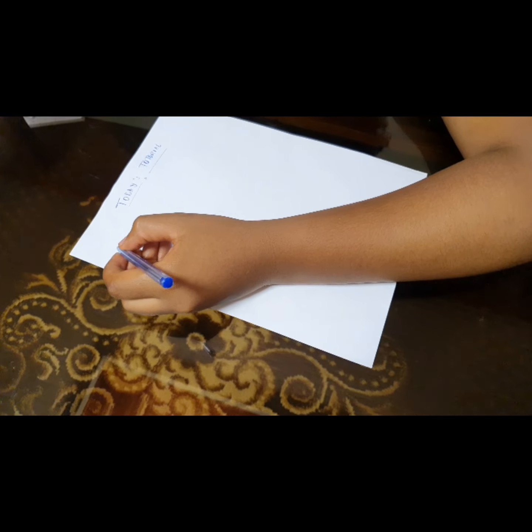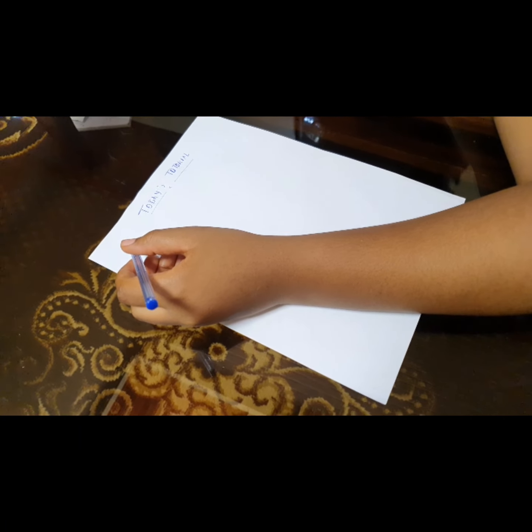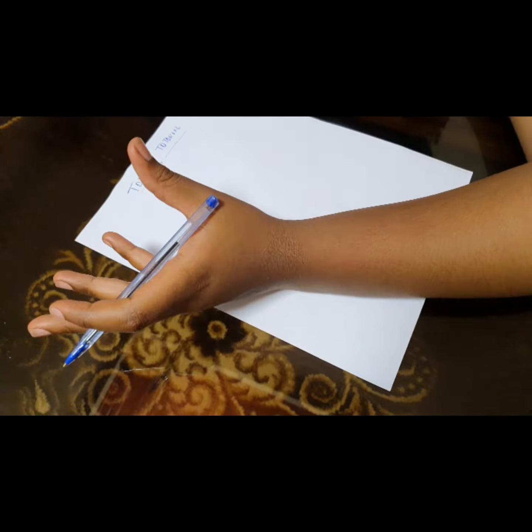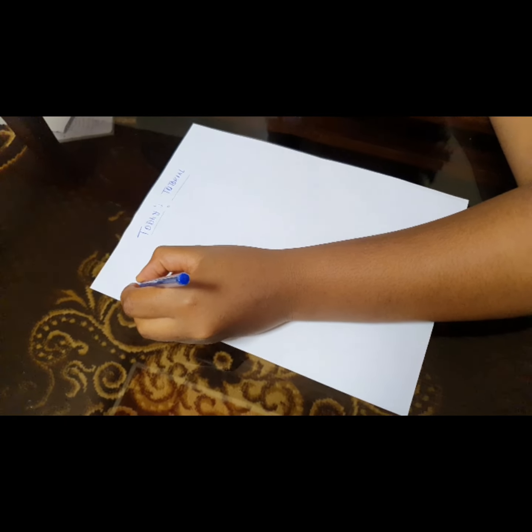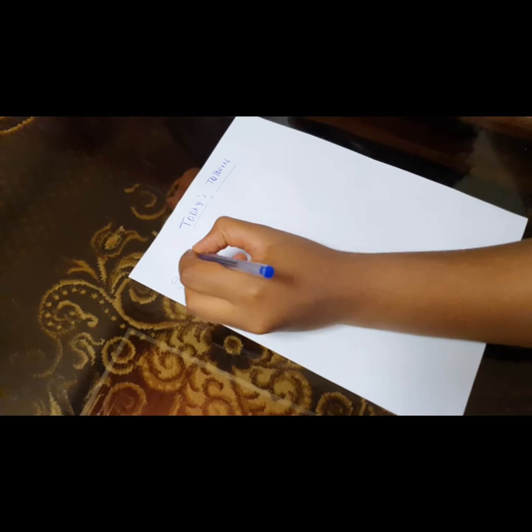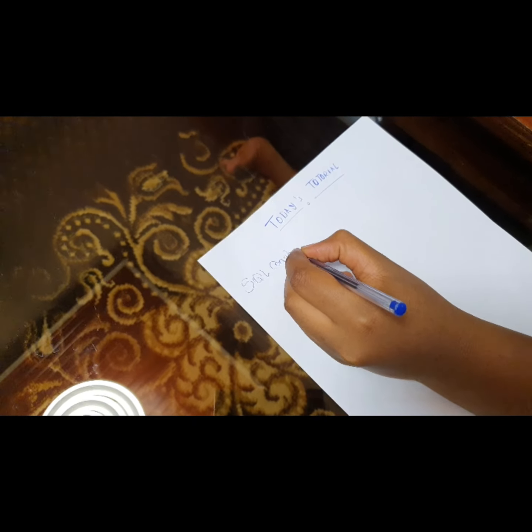Hello guys, in today's tutorial we're going to learn how to develop a database that contains SQL constraints. You may start to ask yourself, what is an SQL constraint?